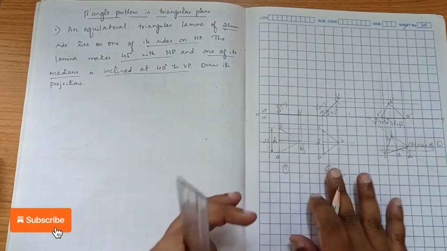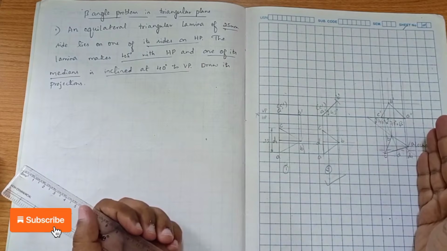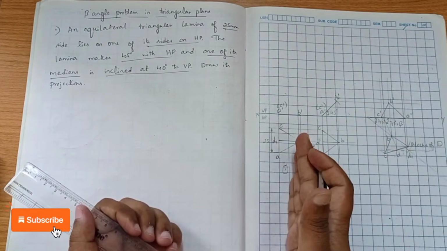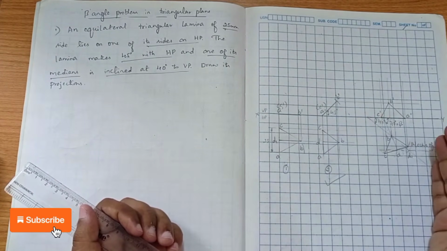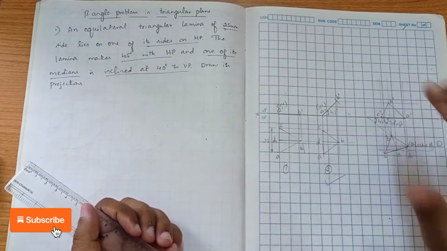Understood, right? The first two positions remain the same as in a normal problem, but in the third position we see the changes. First we have to use the first median length and second median length. After that we have to find out the beta angle, then transfer this diagram using the arc method, then finish the final position.